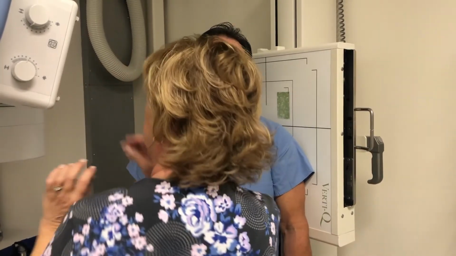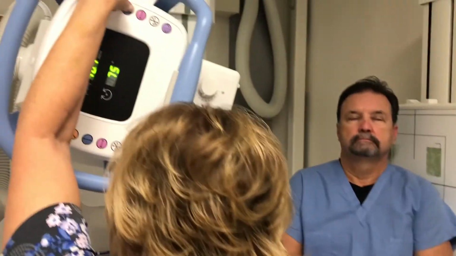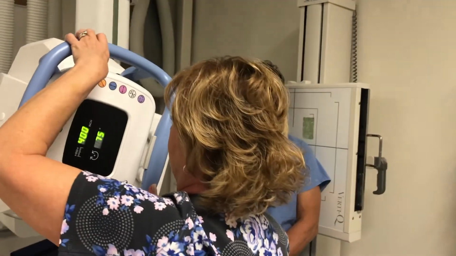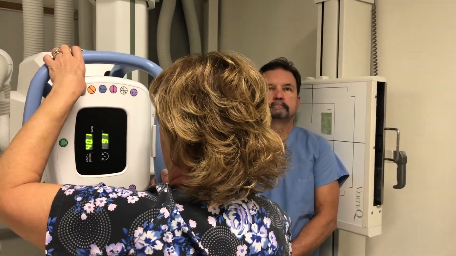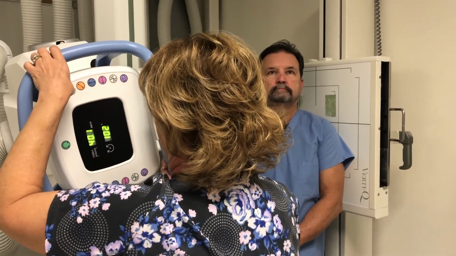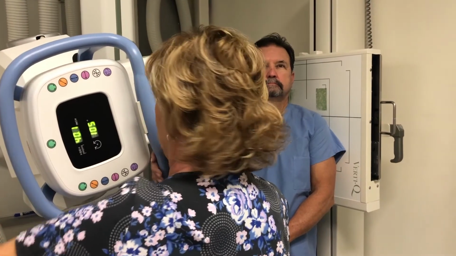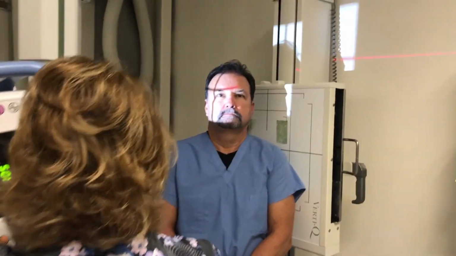I'm going to move the right marker over here and I'm going to change the degree of my angulation from caudad to cephalad. 90 would be about 105 because we're going 15 degrees beyond 90.